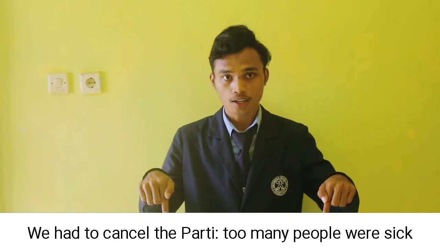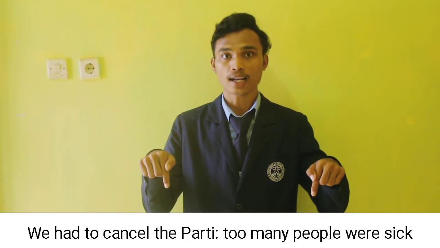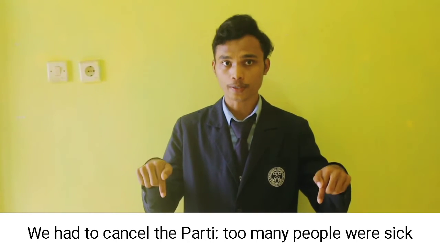The colon is used to separate two independent clauses when the second explains or illustrates the first. The clause after the colon is used to conclude the clause before it, explain the clause before it, and enhance its meaning. For example: we had to cancel the party: too many people were sick.